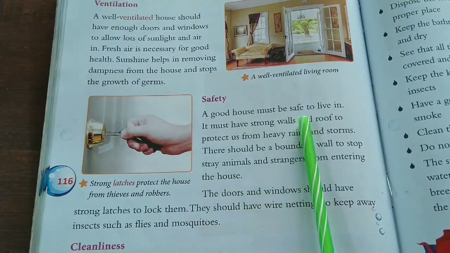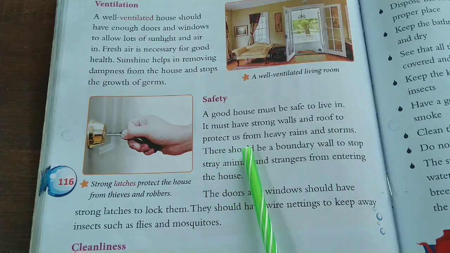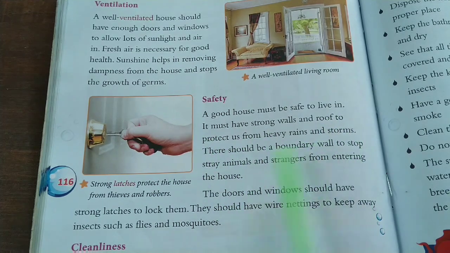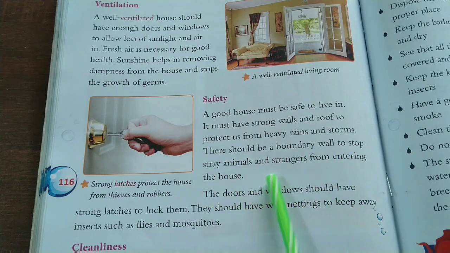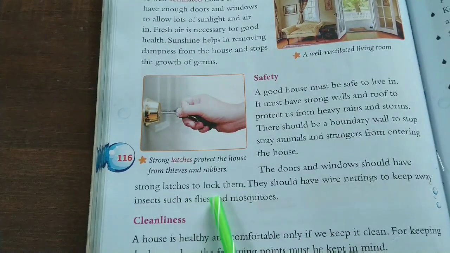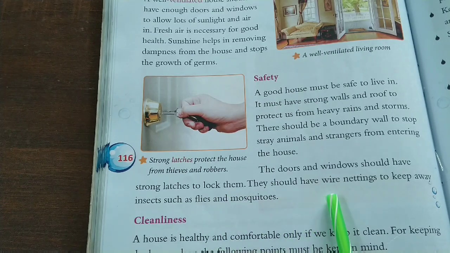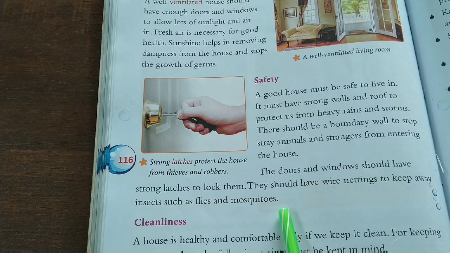Safety. A good house must be safe to live in. It must have strong walls and roof to protect us from heavy rains and storms. There should be a boundary wall to stop stray animals and strangers from entering the house. The doors and windows should have strong latches to lock them. They should have wire nettings to keep away insects such as flies and mosquitoes.